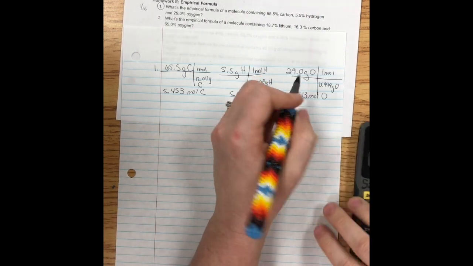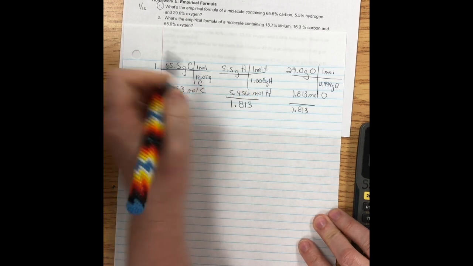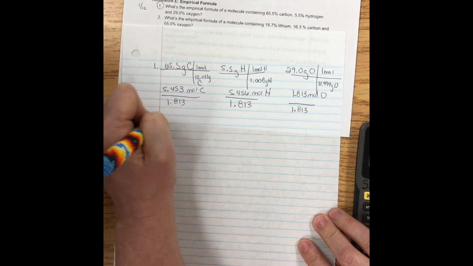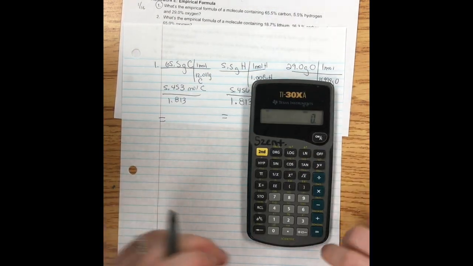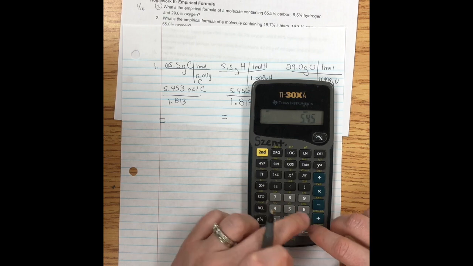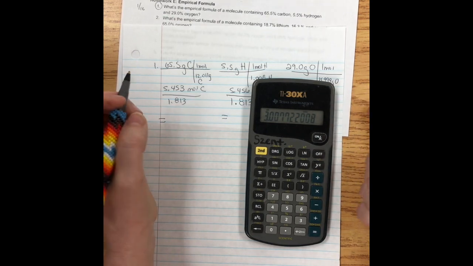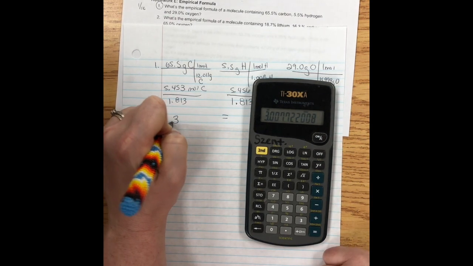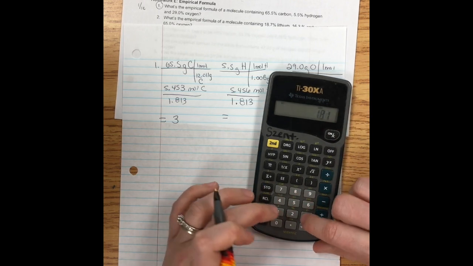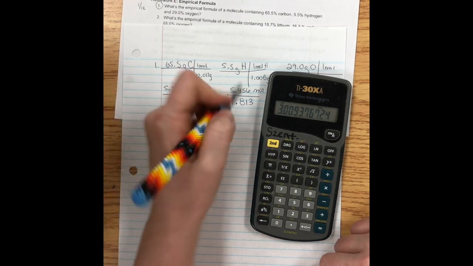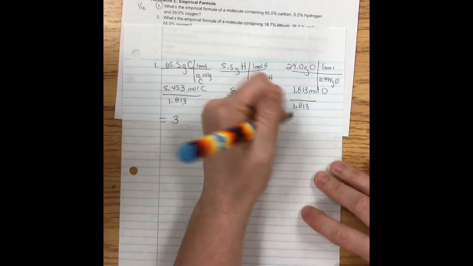So my smallest answer here is 1.813. So I'm going to divide everybody by 1.813, and I'm going to get my ratio numbers. Now I'm going to round the ratio numbers to the whole number unless I get something crazy. So 5.453 divided by 1.813 gives me 3.007, which is going to be rounded to 3. 5.456 divided by 1.813 gives me 3.009, which is going to round to 3. And then lastly, 1.813 divided by 1.813 gives me 1.